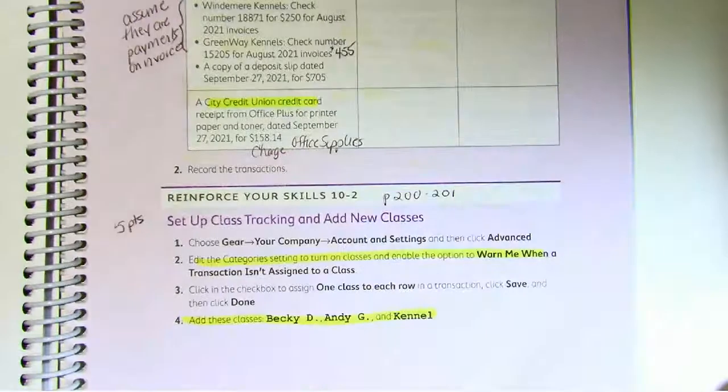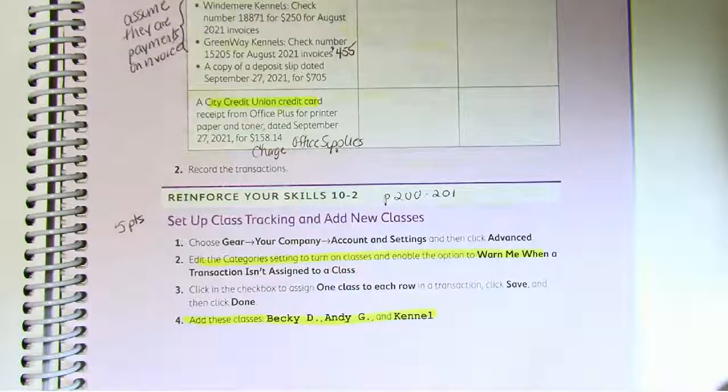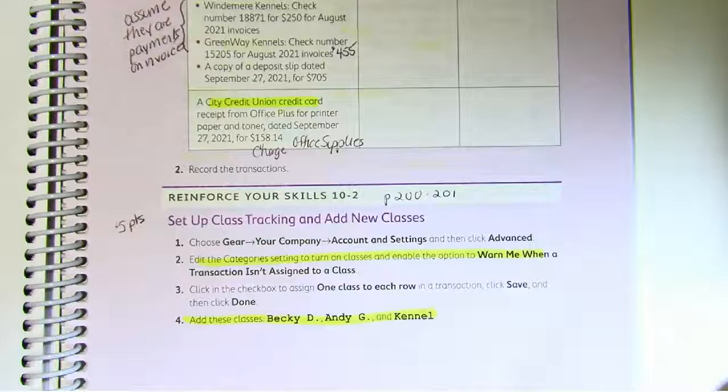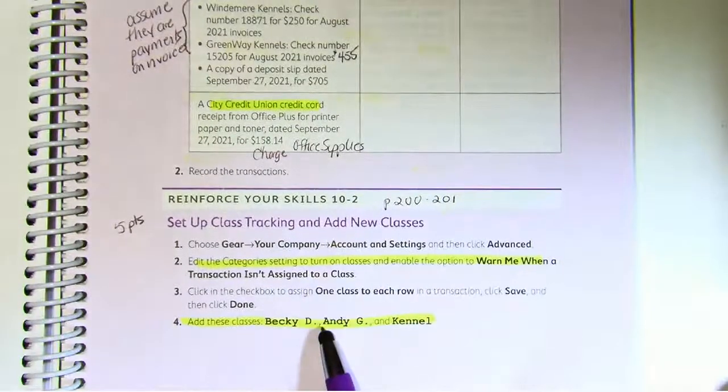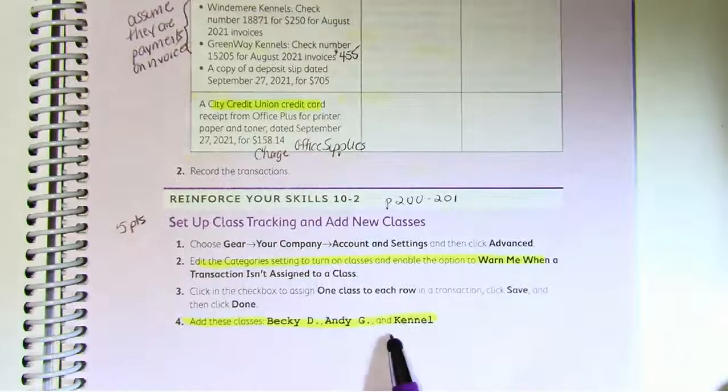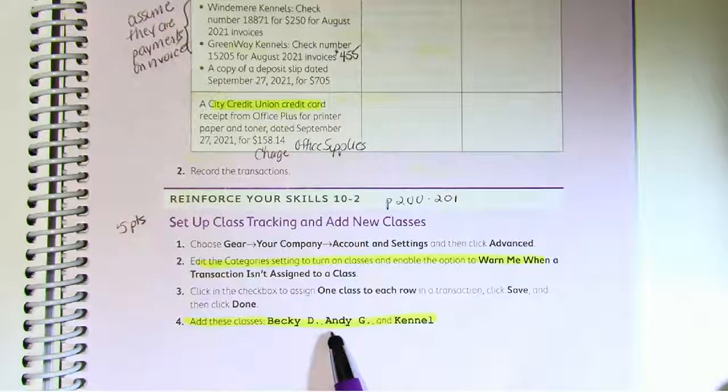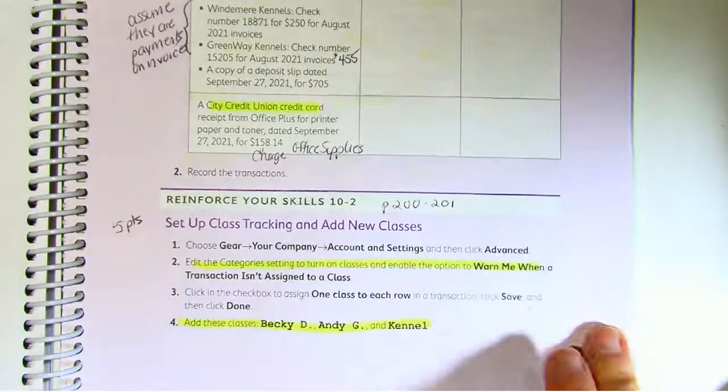Then on pages 200 and 201, you're asked to set up tracking and add new classes, and you can look at those pages to do the same here. These are going to be your classes. These are two groomers, Becky and Andy, and then kennel refers to Greenway and Windermere kennels.